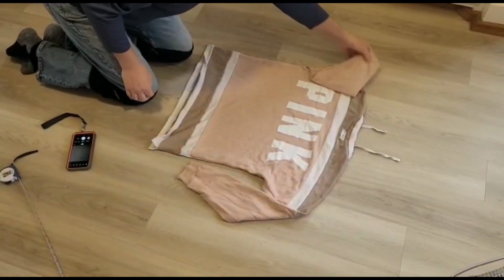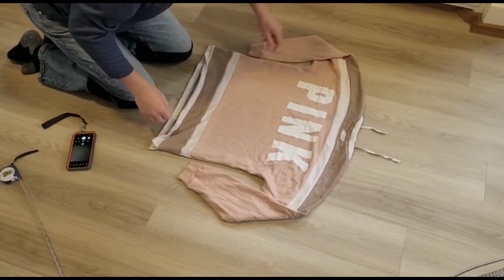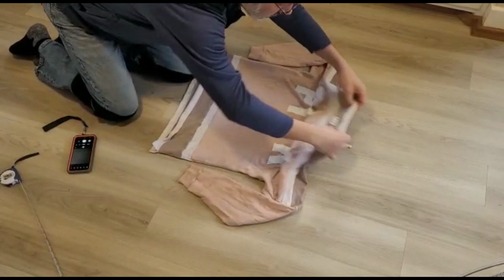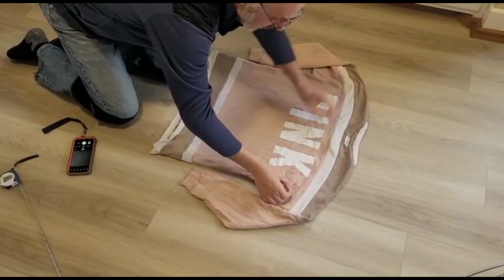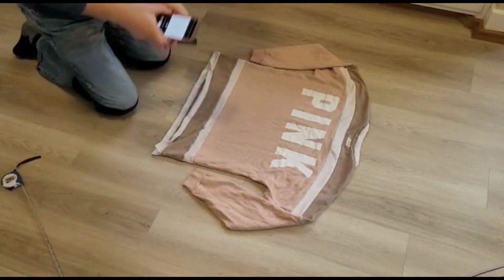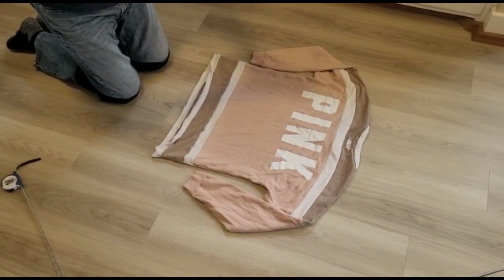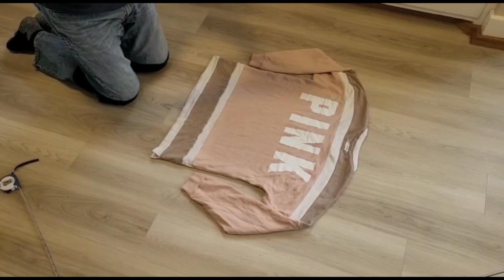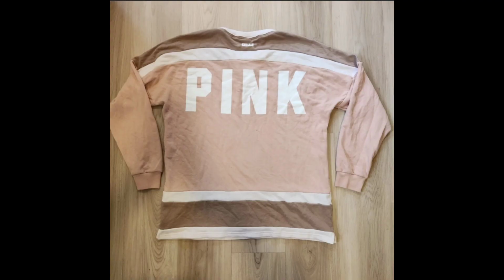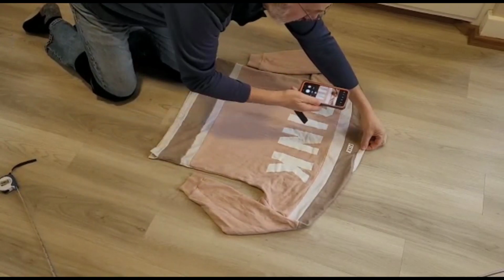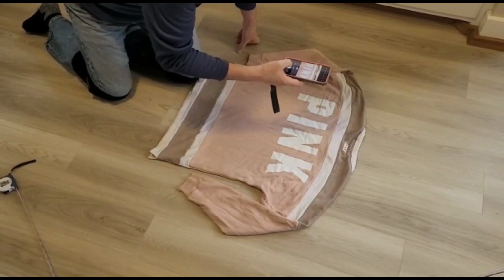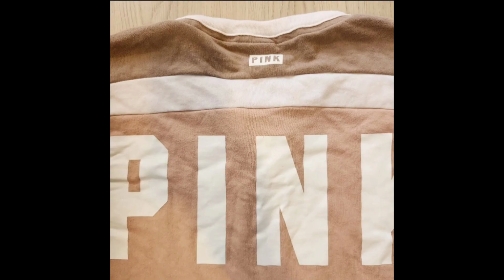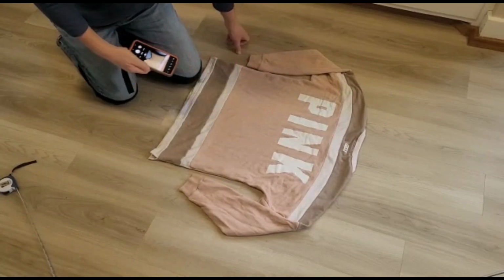Get the arms set up nice. Make sure the drawstrings aren't sticking out because it looks funny. Okay. Another picture of the whole thing. Oops. And then any other details I think I might want to show, so maybe a close up of that logo right there. And I'm done.